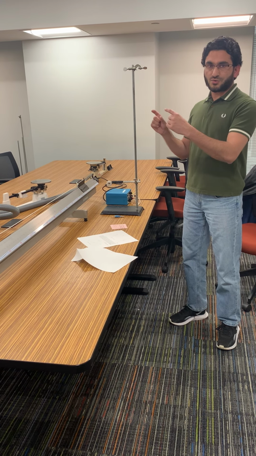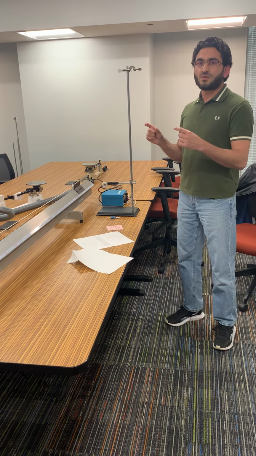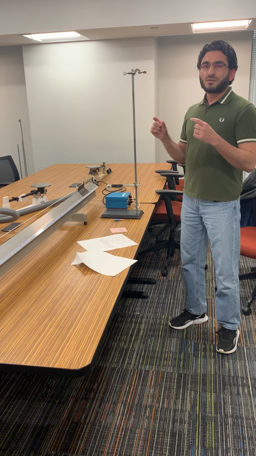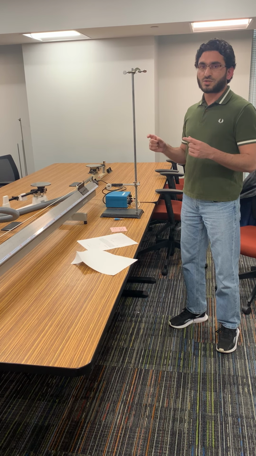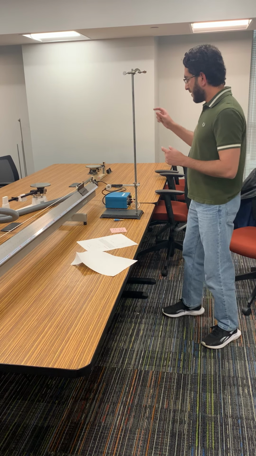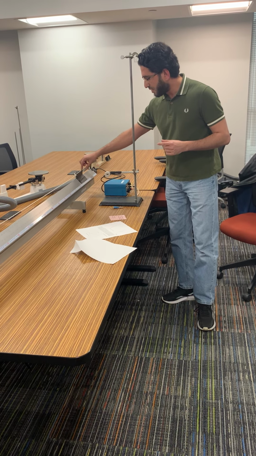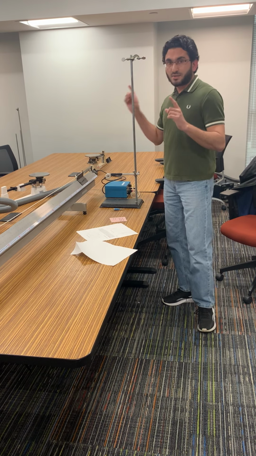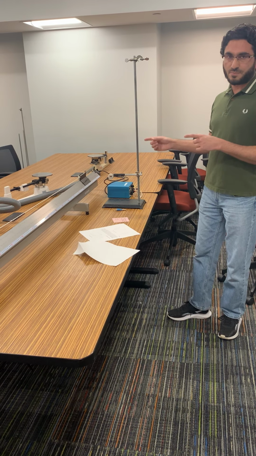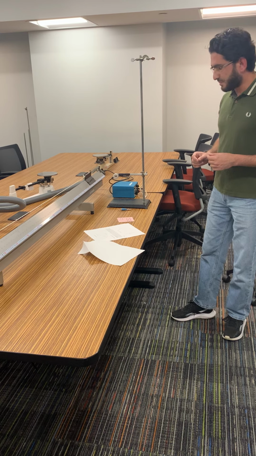We fit a straight line, and the trend line equation will give us the value of the spring constant. It is very important that we get to know the spring constant of the spring, and that we will use in the second part of the experiment.